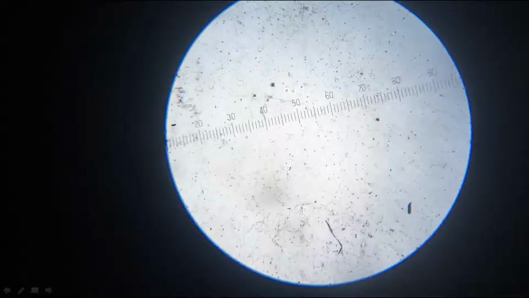This also is a scale having markings from 0 to 100. But in this focus area, we can see only markings from 20 up to 90. Anyway, this scale also has 100 equal divisions.